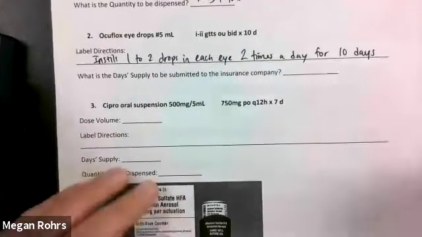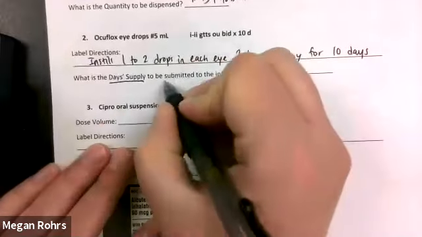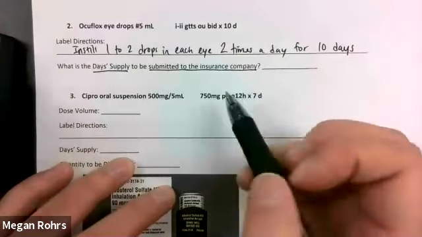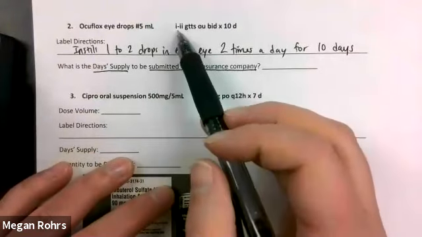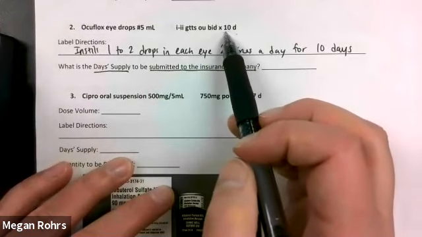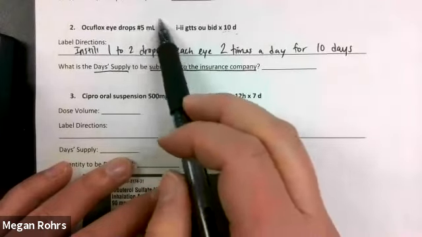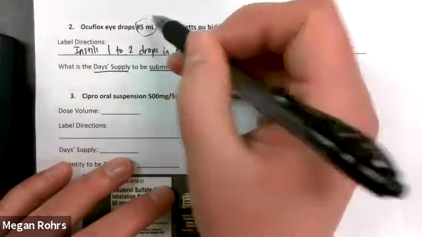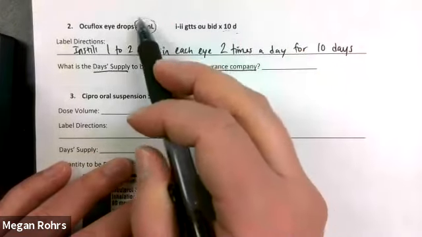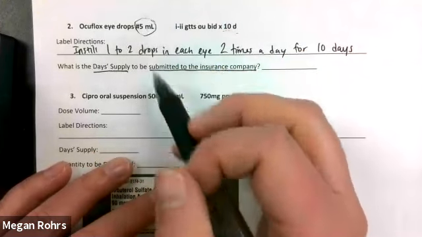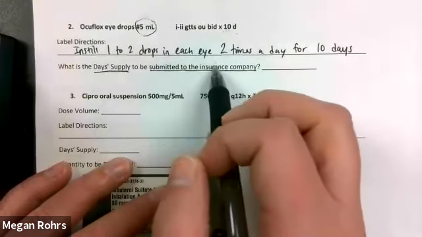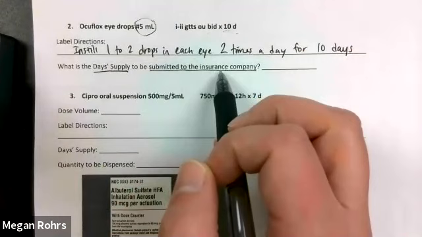Now, the next question says, what is the day's supply to be submitted to the insurance company? Okay, so with eye drops, even though the prescriber has said that they only want the patient to take this for 10 days, this bottle has a total of 5 milliliters in it. So it could last more than 10 days. So depending on how much we're dispensing, we still need to calculate that day's supply, because if it's longer than 10 days, that's what we need to submit to the insurance company.